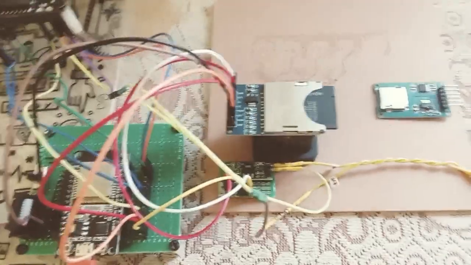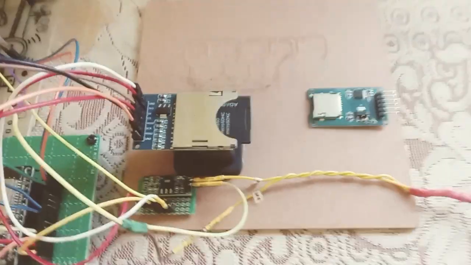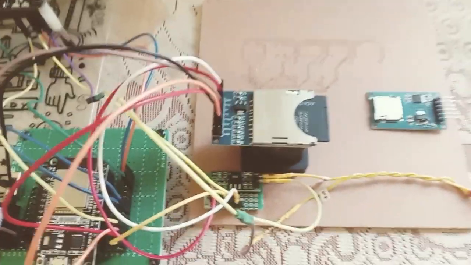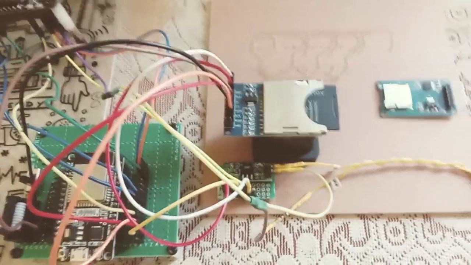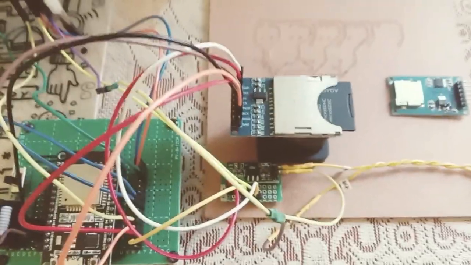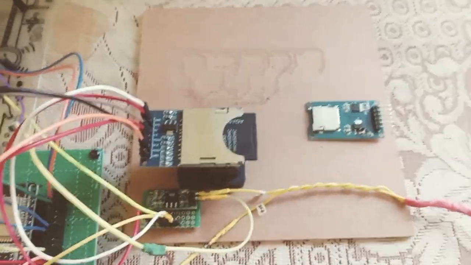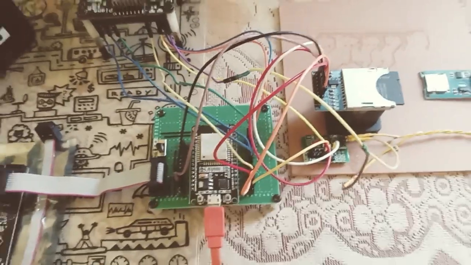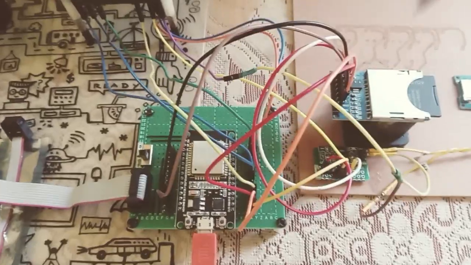It didn't work with this ESP32 for SDHC cards, because most of the SD cards we see now are all SDHC, not the standard-capacity ones. The high-capacity ones don't work with this SD card module. So we used this other module, and it was able to successfully read the data over SPI. So the SPI interface is used to interface this SD card with the ESP32.